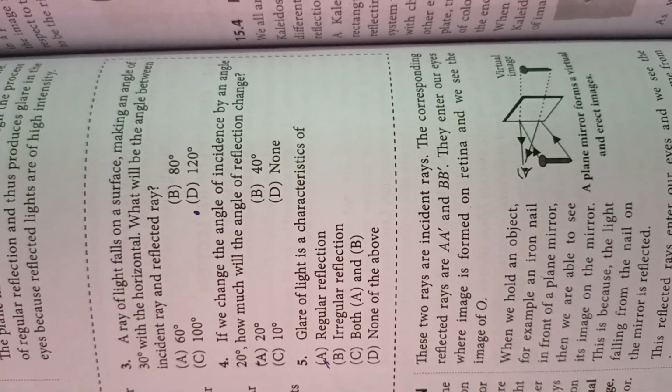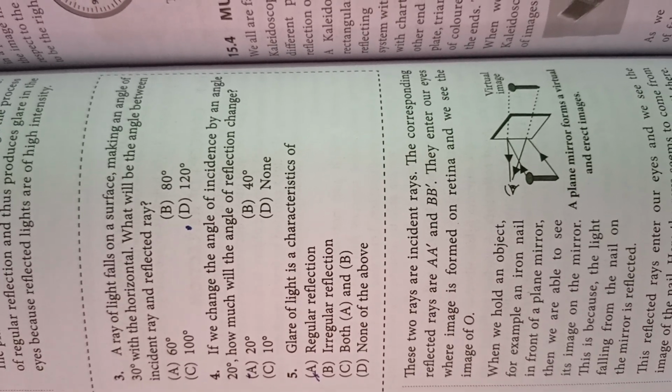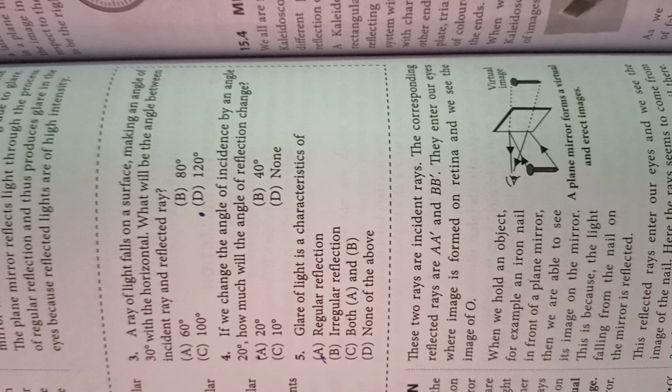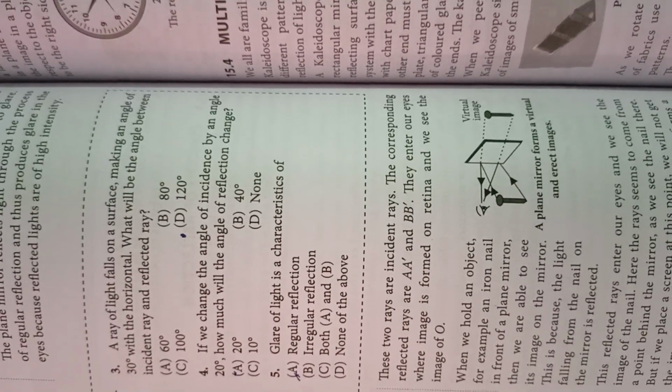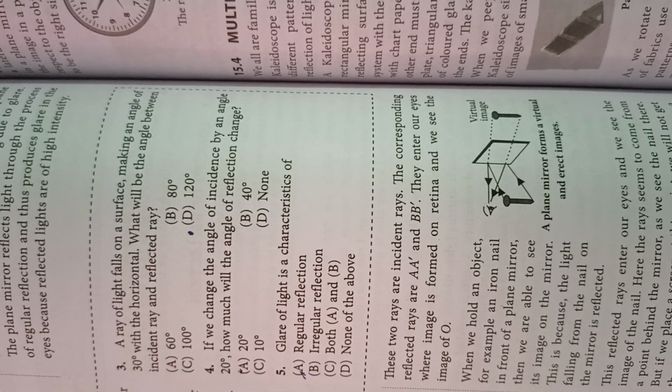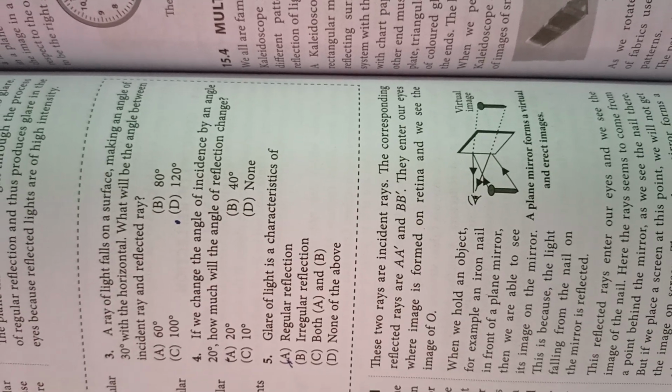Understand this? Then see question number 4. If we change the angle of incidence by an angle 20 degree, how much will the angle of reflection change? Okay, if we change the angle of incidence 20 degree, so the angle of reflection must also change by 20 degree. So the answer is A.